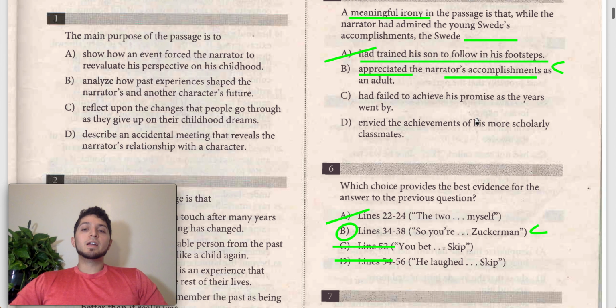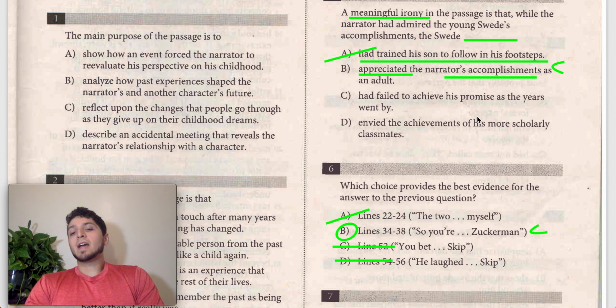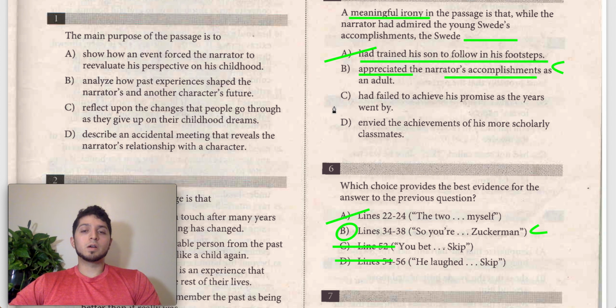Let's keep it. C says that the Swede had failed to achieve his promise as the years went by. This doesn't really match any of the text that we looked at, and even in the passage, it doesn't really say that. Although the Swede is presented as having so much promise as a young man, as this athlete, and maybe he's not as famous or as accomplished as we would expect. None of the texts talk about it, but really the passage doesn't make the case that he failed to achieve his promise. It doesn't say too much about it. So it's not a good answer choice. Let's get rid of C.